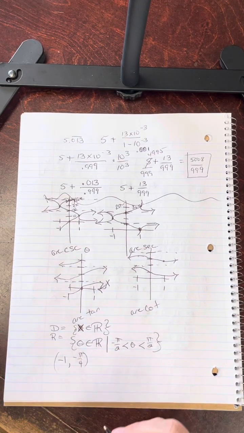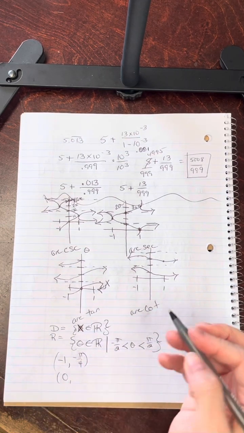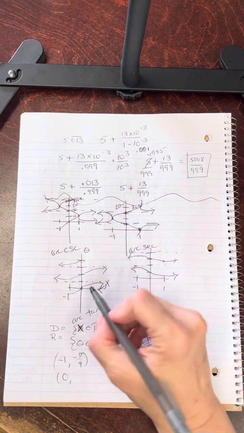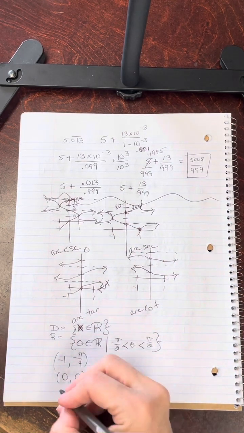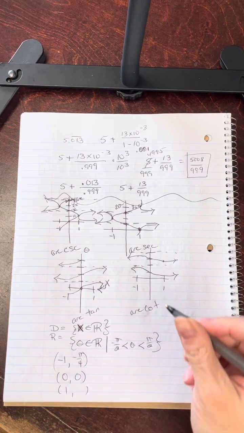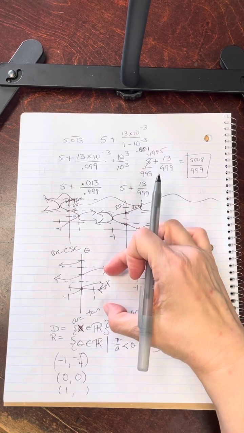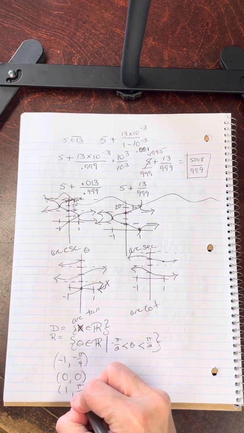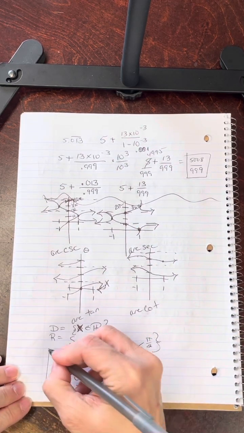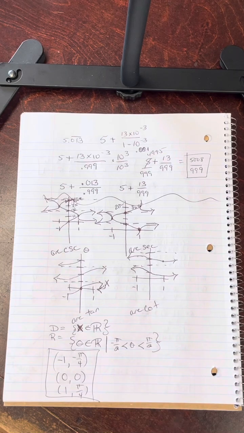When you plug in 0, in that boundary, 0 was at 0. That one's at least nice. And then when you plug in 1, within that boundary, you went up to the pi/4. And that's the 3 answers they're looking for plugging those in.